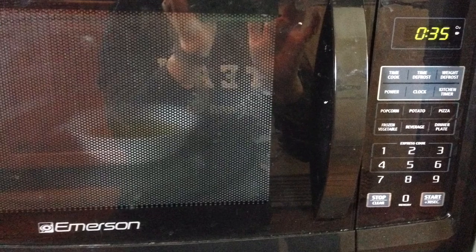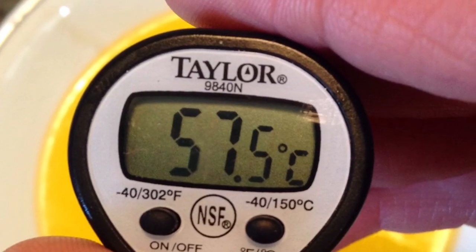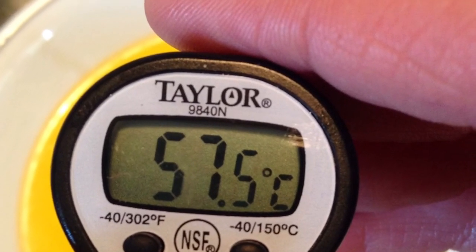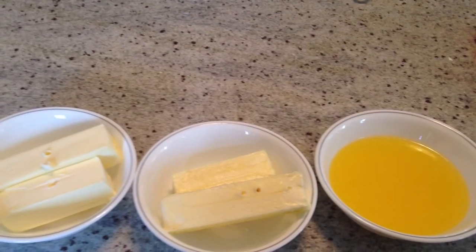I also needed warmer butter, so I microwaved butter for 75 seconds until it was liquefied. And once it was liquefied, it was at 57.5 degrees Celsius. Now that I had all of the butter ready to begin baking, I could continue in my experiment's procedure.